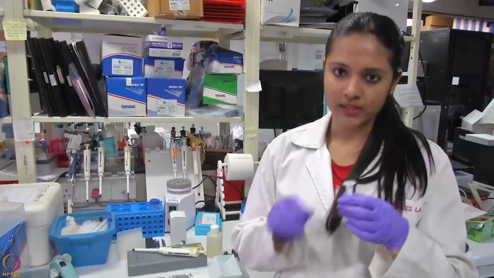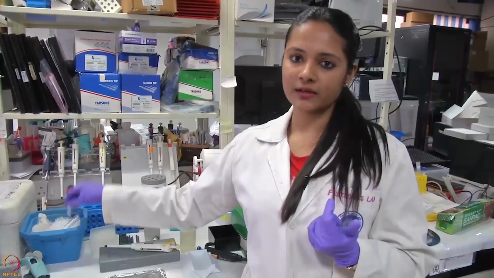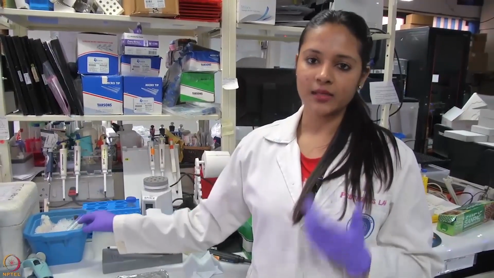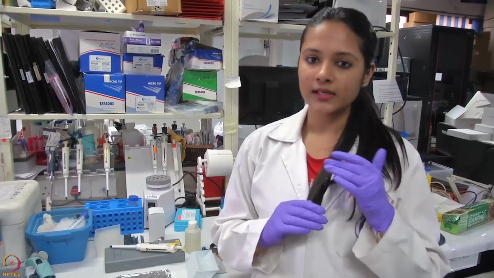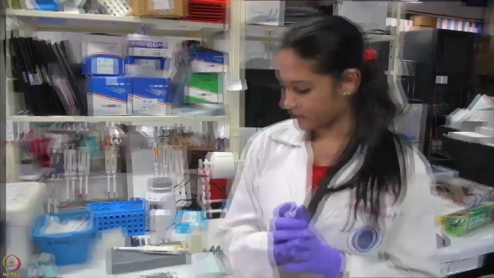This is our secondary antibody. What we'll do is we will dilute this 200 times. I'm going to take 1 microliter of the secondary antibody in 199 microliter of buffer, and I will calculate this for 8 pads.